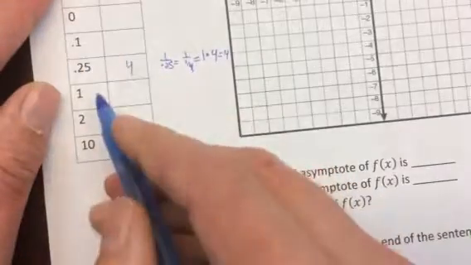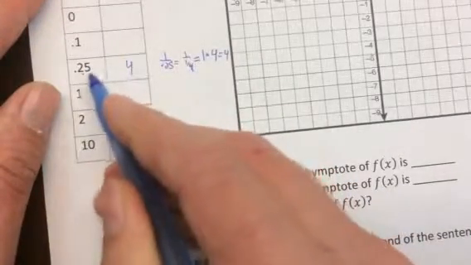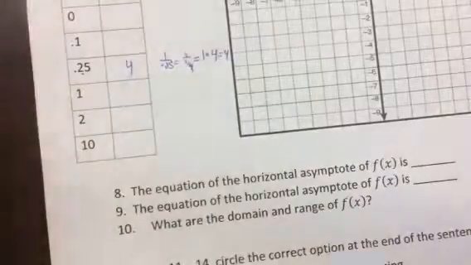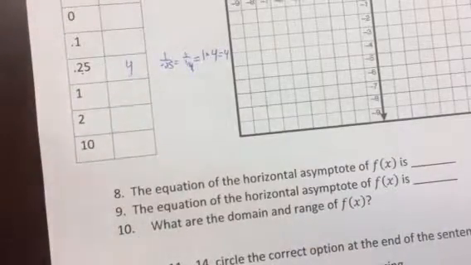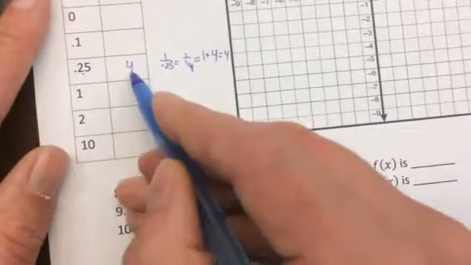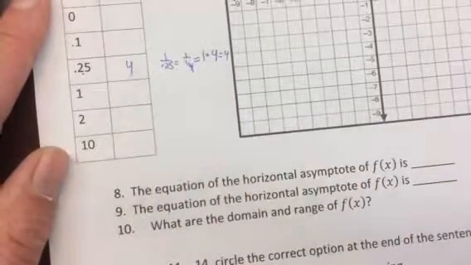Another way to think about it is that you're saying how many times does 0.25 go into 1? 0.25 goes into 1 4 times, right? 0.25 plus 0.25 plus 0.25 plus 0.25 is 1. So 0.25 goes into 1 4 times.